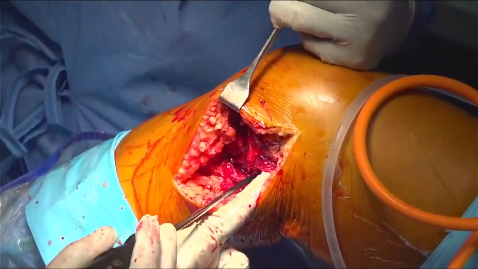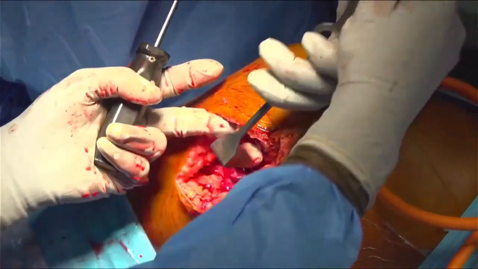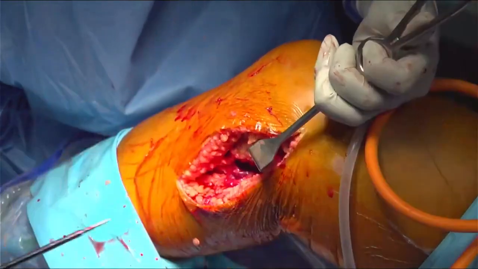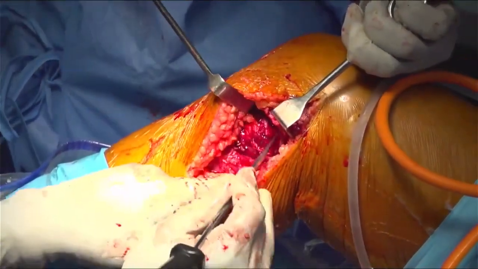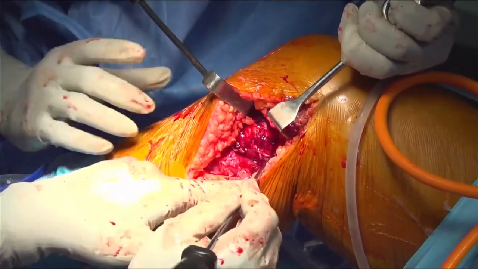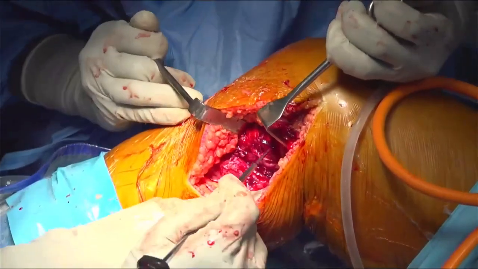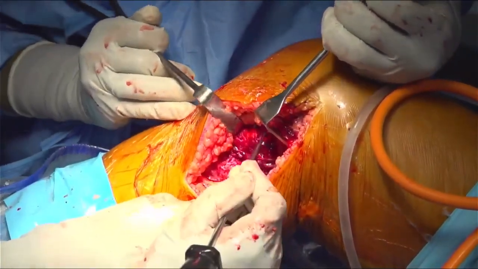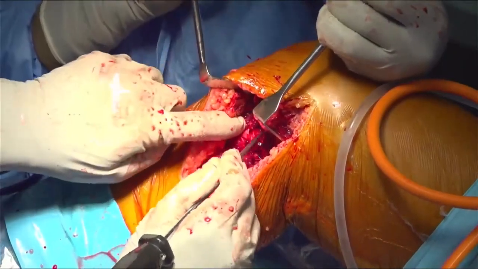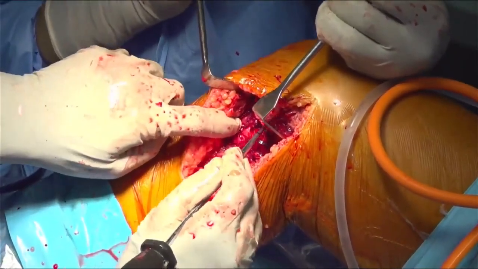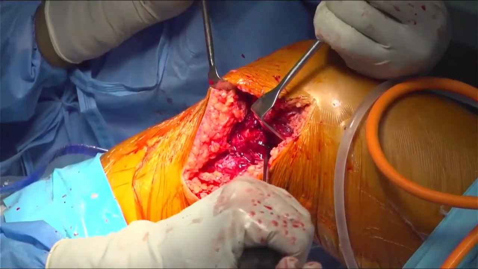This is the semitendinosus tendon. You can see there. Can you lift it here? So if you can see up here, this is the tibia which is totally exposed. This is the semitendinosus tendon which is seen here. This whole portion of the tibia and the meniscotibial ligament have been exposed, and we need to repair this to obtain a good result. So we will be doing a meniscotibial repair.